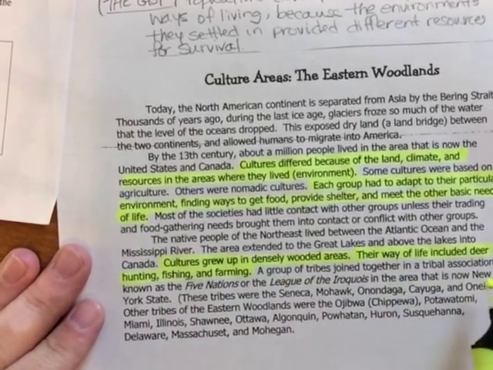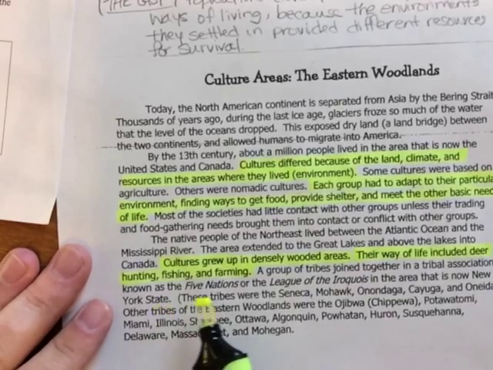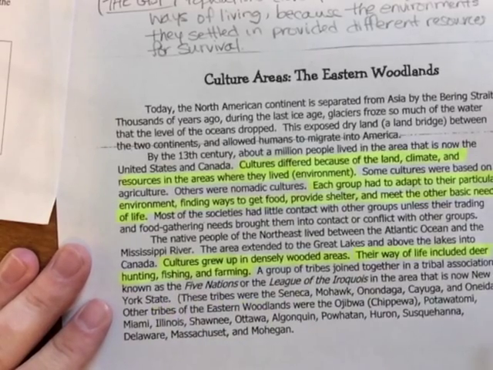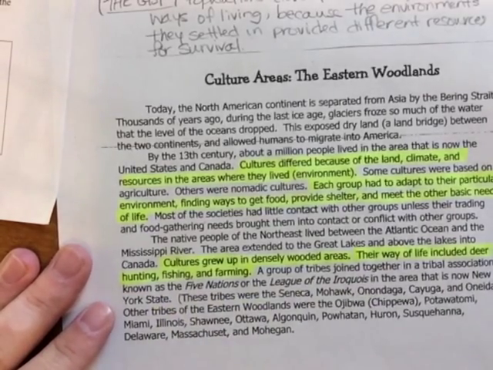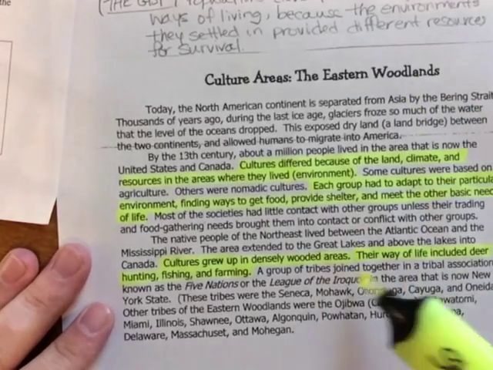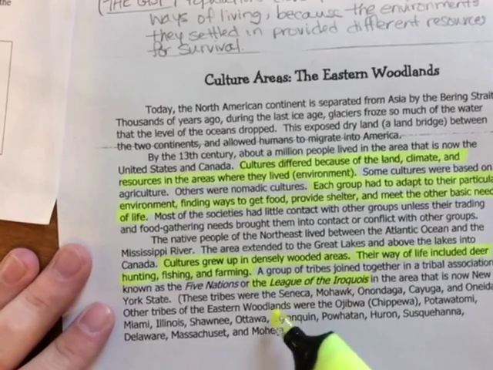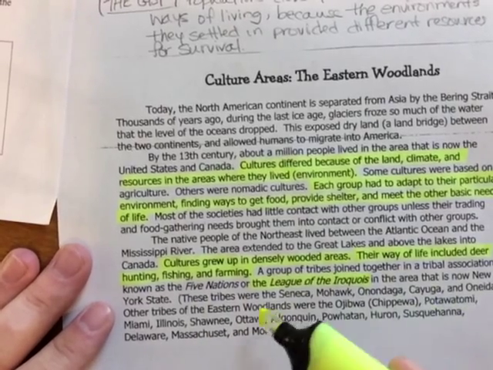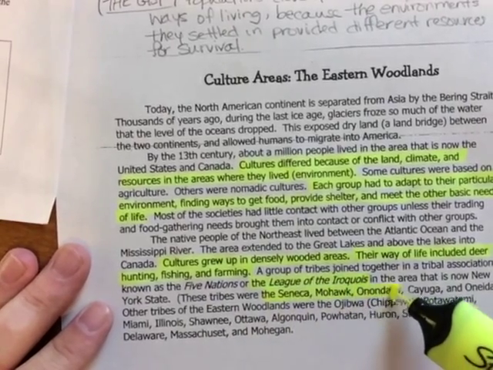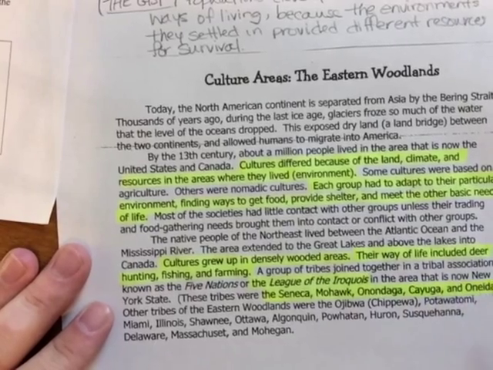Going on, it says a group of tribes joined together in an association known as the Five Nations or the League of Iroquois in what is now New York State. So who lives in the Eastern Woodlands? We've got the League of Iroquois, which was made up of, and they said it here in parentheses, the Seneca, the Mohawk, Onondaga, Cayuga, and Oneida.